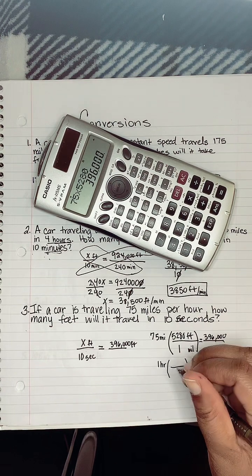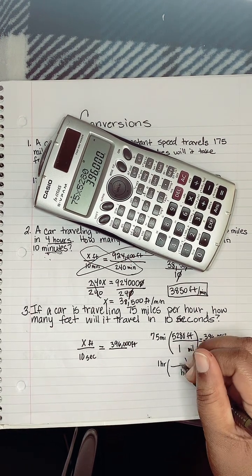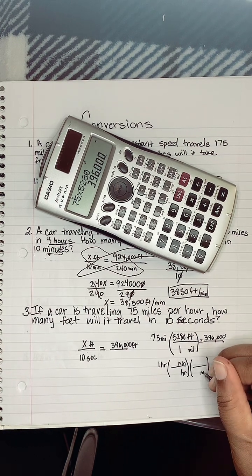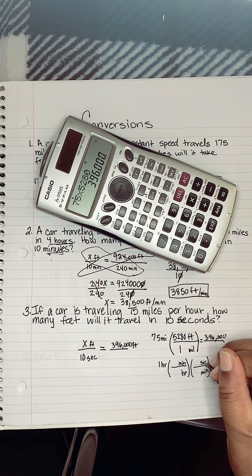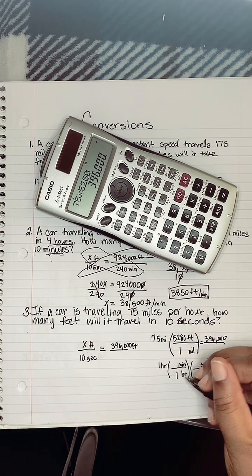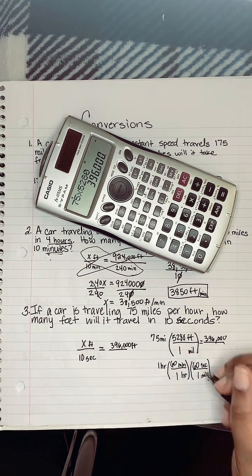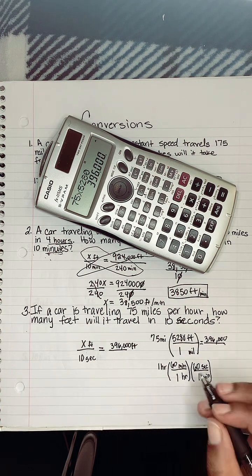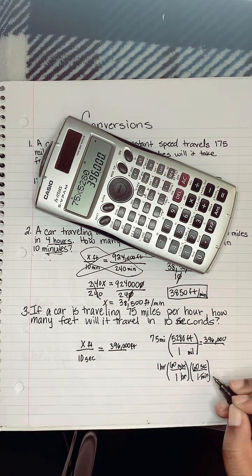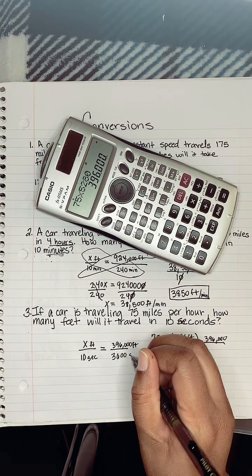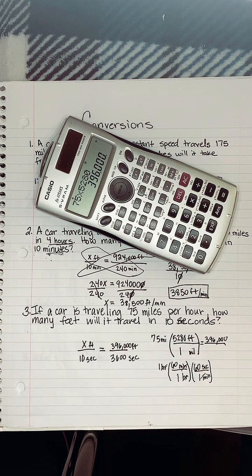So let's go over here. Okay, we have an hour, minute. Then we go from minute to seconds. Okay, so 1 hour takes us 60 minutes. 1 minute takes us 60 seconds. So we would end up with 60 times 60 is 3,600 seconds.